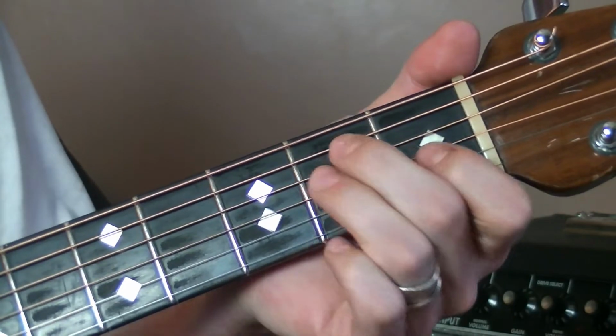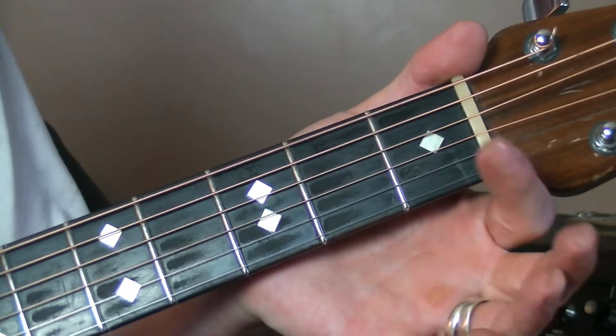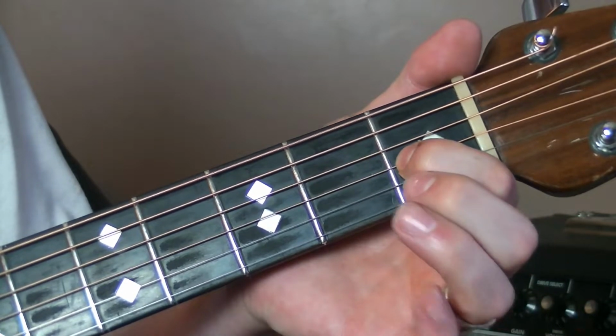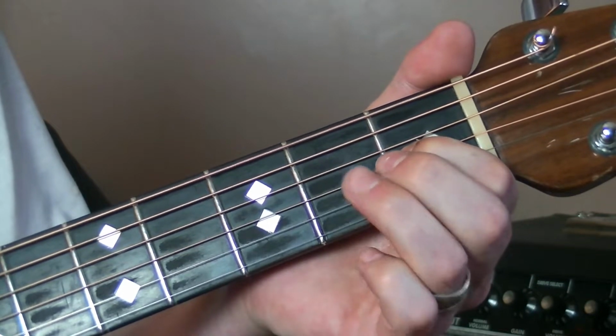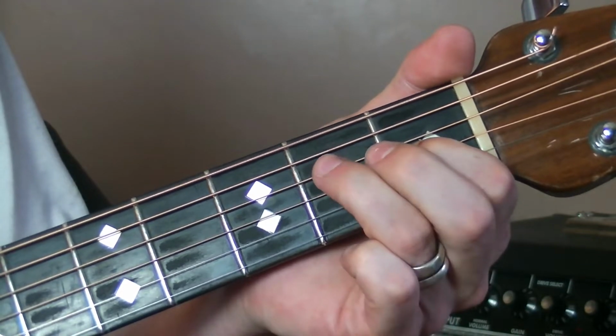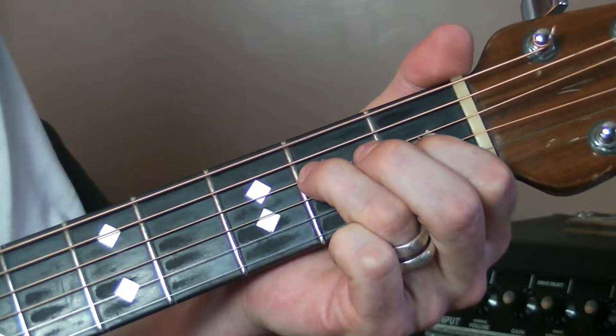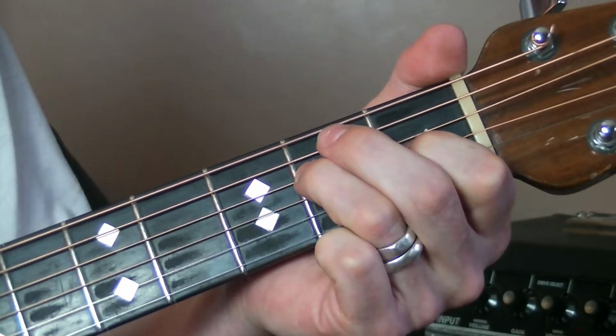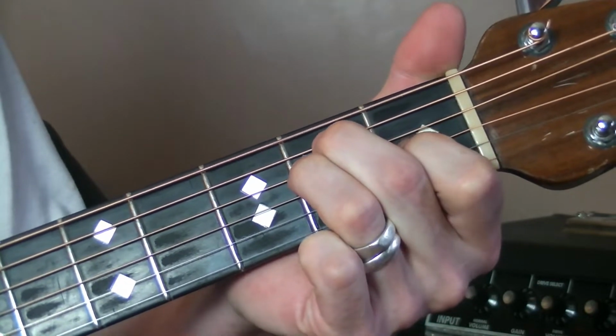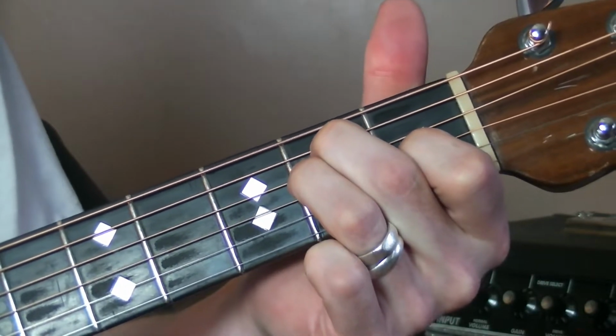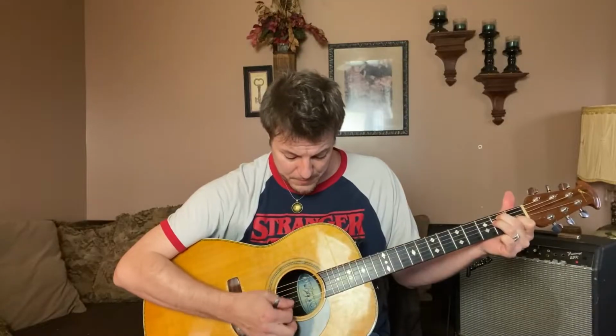Next, we're going to have a look at E major. For E major, we're going to take our index finger and put it at the 1st fret of the G string. We're going to take our ring finger and put it on the 2nd fret of the D string. We're going to take our middle finger and put it at the 2nd fret of the A string. Playing this with all the open notes produces E major.